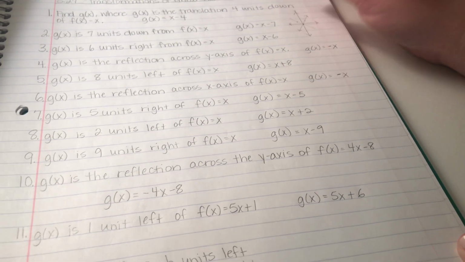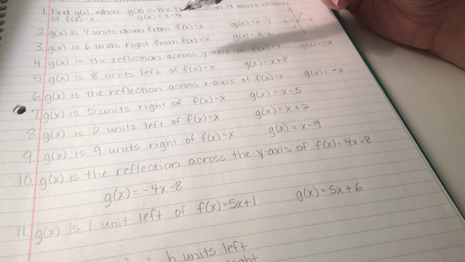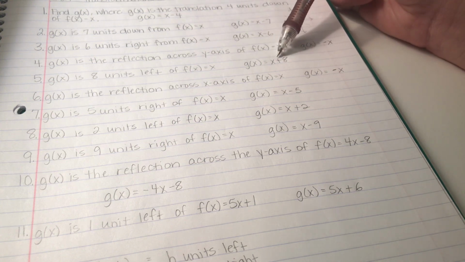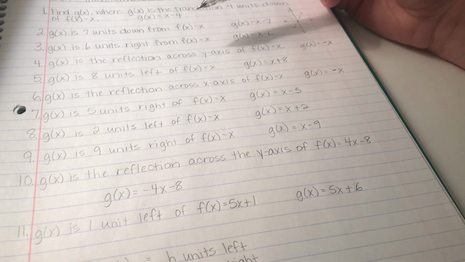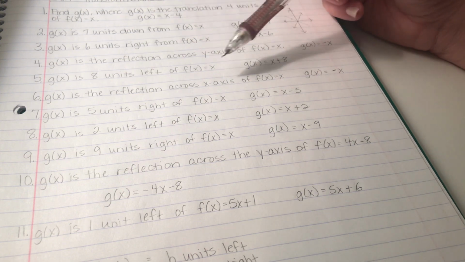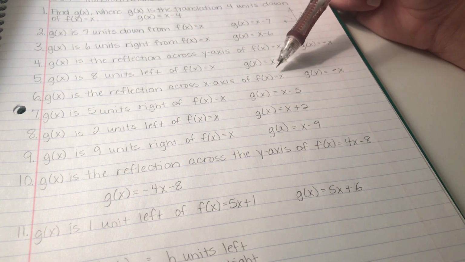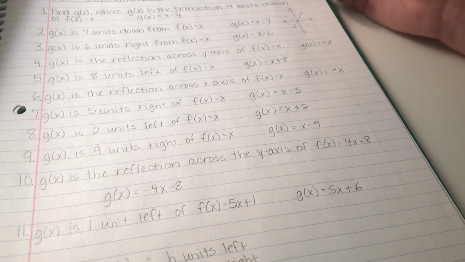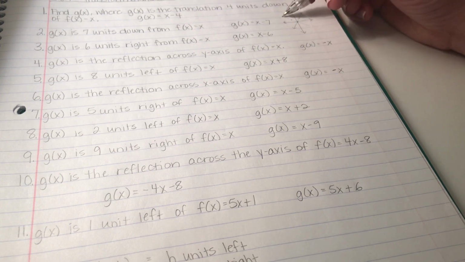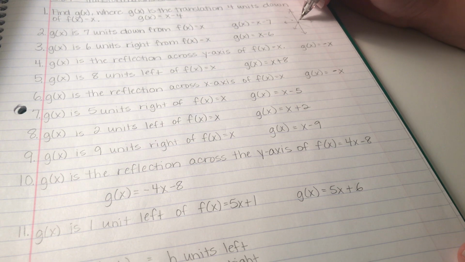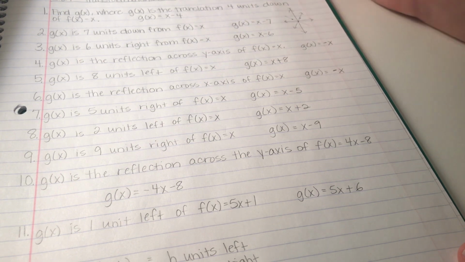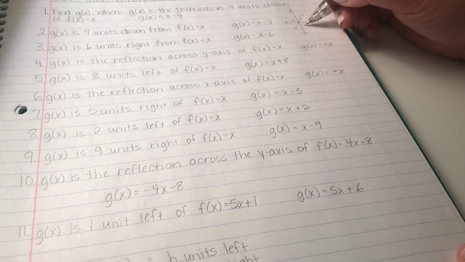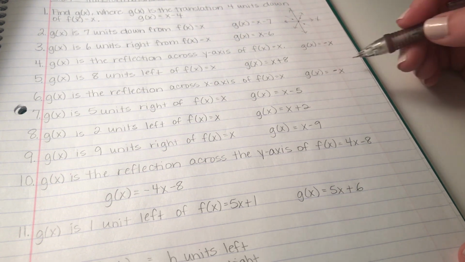Number 5, g of x is 8 units left of f of x equals x. So g of x is x plus 8. Number 6, g of x is the reflection across the x-axis of f of x equals x. So g of x equals negative x. Just like this would be the reflection across the y-axis, so this point is reflected here on this point, if you reflected it across the x-axis, this point now becomes this point, right?